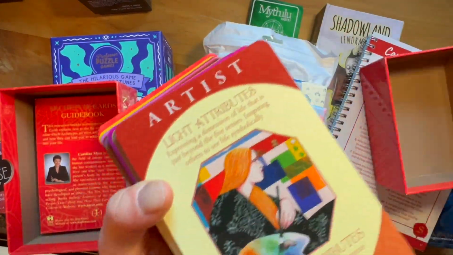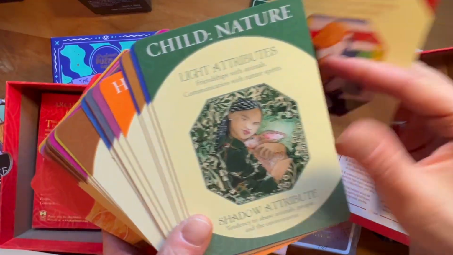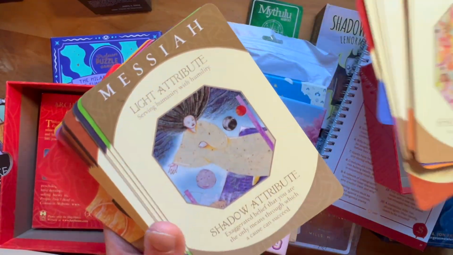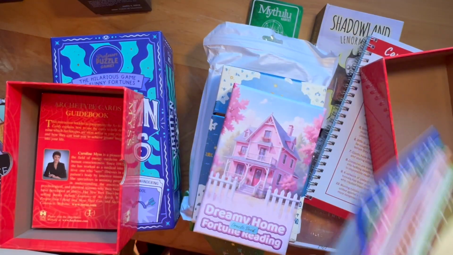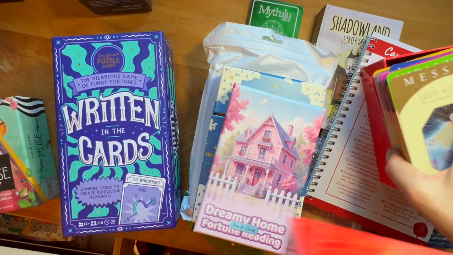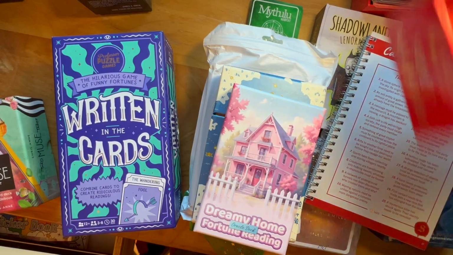Carolyn Myss's archetype deck is also really, really good for this. Again, these are very archetypal, right? Artist, nature child, messiah, hermit, things like that. So you can use something like that, something that has a lot of archetypes in it.